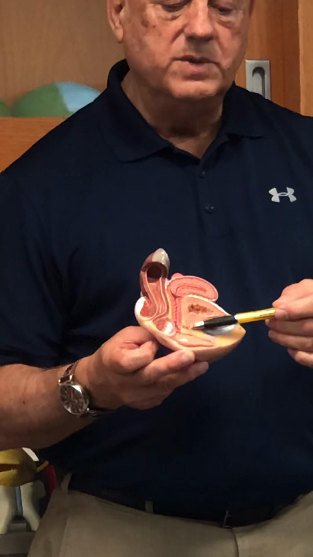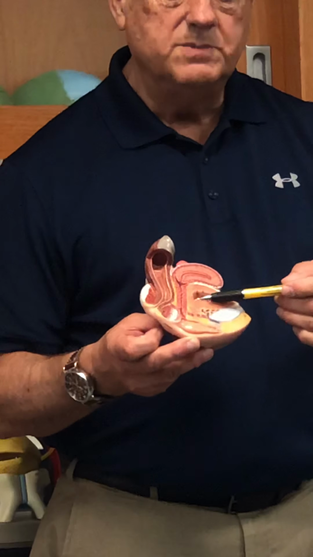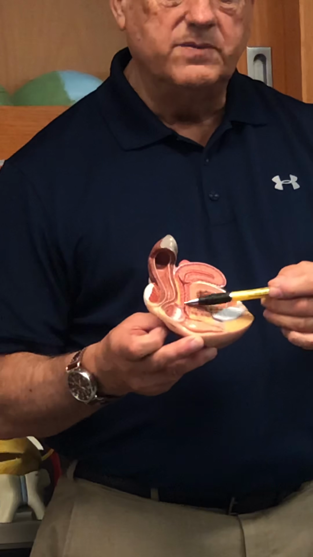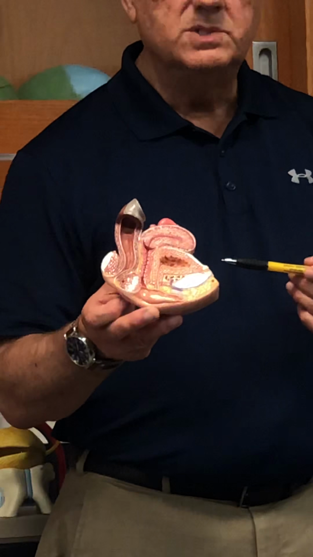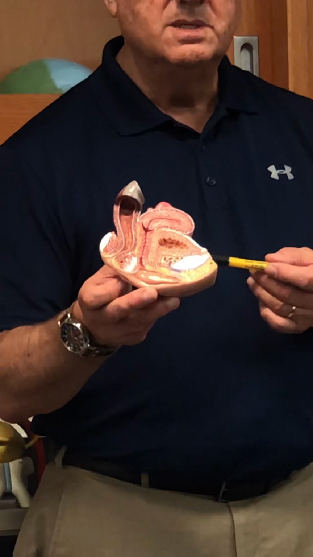And then we have the urethra for the female. So she has 2 separate tubes for urinating and one for copulation. Or as Big Bang likes to call it, coitus.